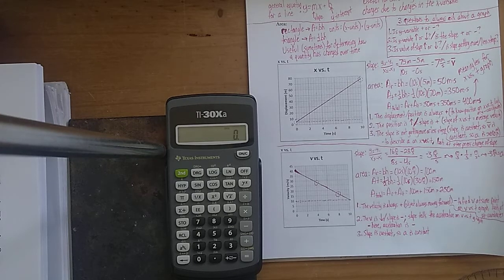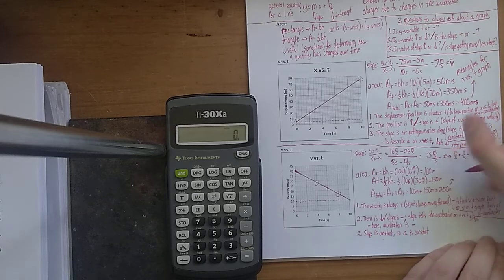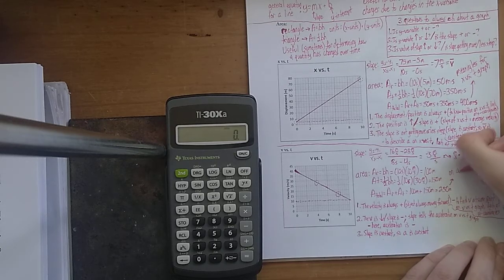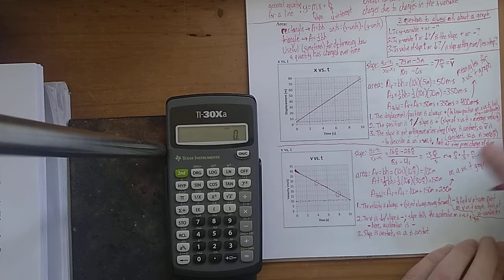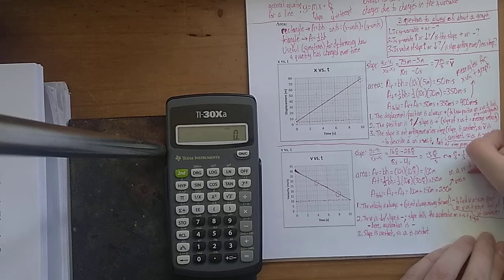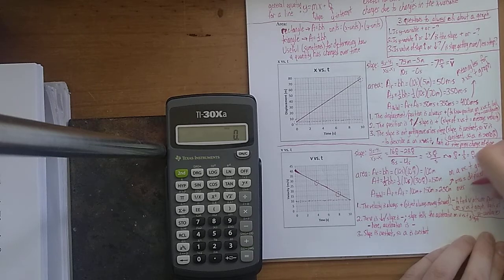So what this is actually telling us on an A versus T graph, area is actually the displacement over a period of time.